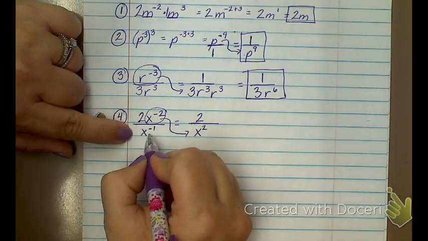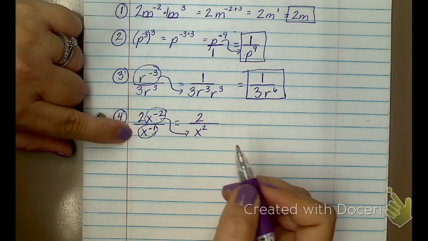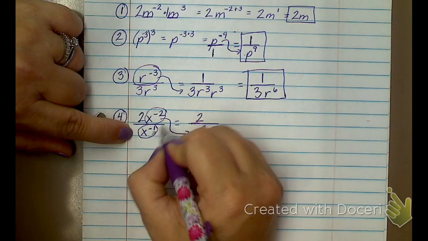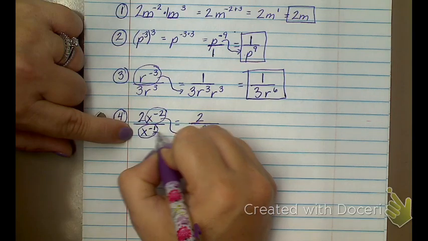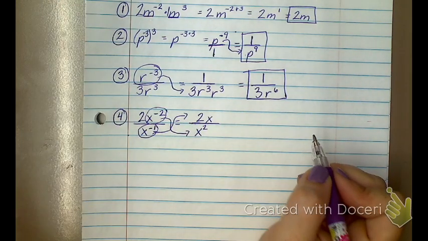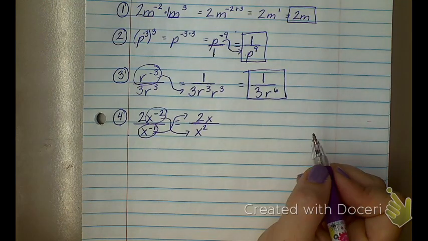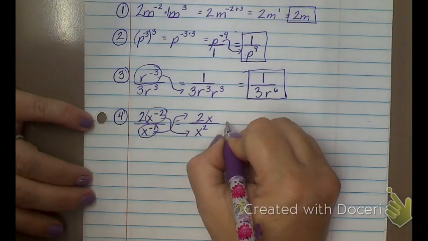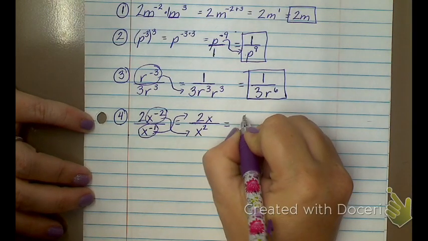What about this guy on the bottom? He's got a negative exponent. Well, we haven't had one on the bottom yet, but if I have a negative exponent on the top, just like the top one had to come down, bottom one has to go up. And a positive 1 exponent, I can leave just like that. So, now that I have positive exponents, now I can do my subtraction.